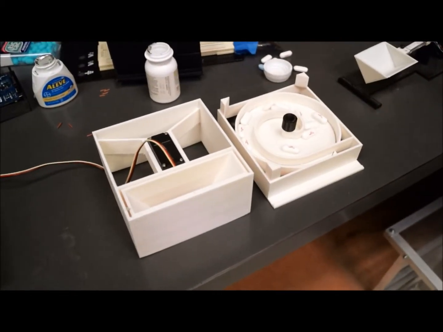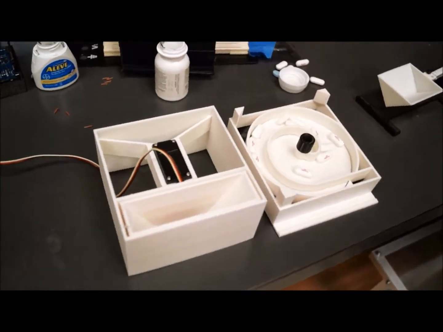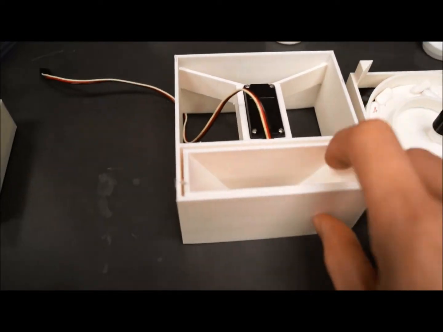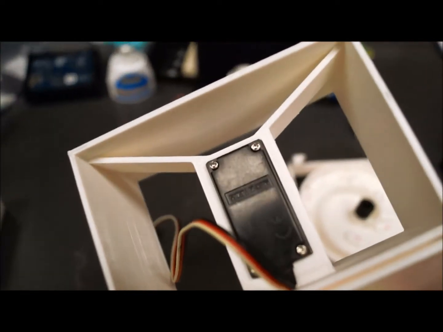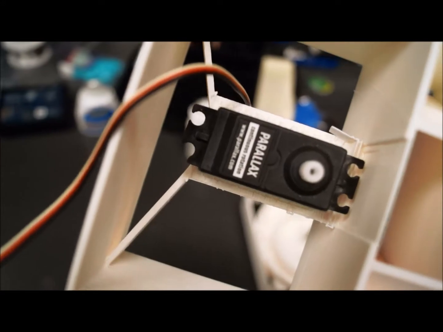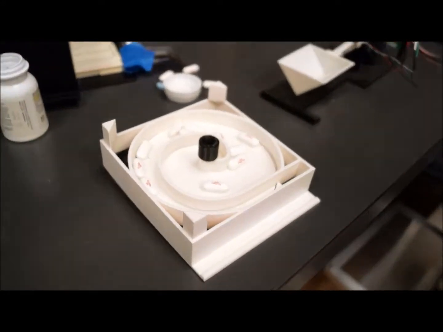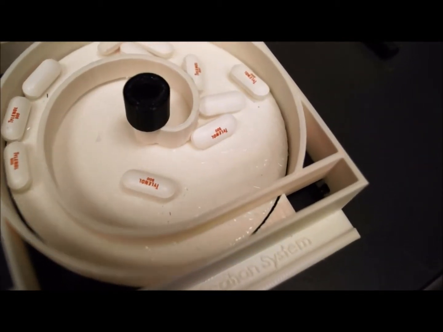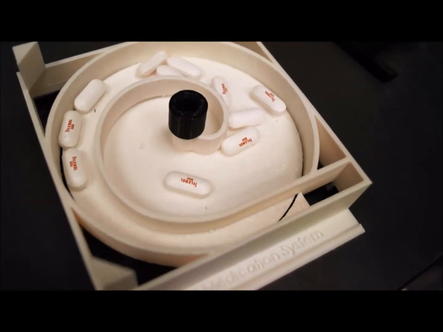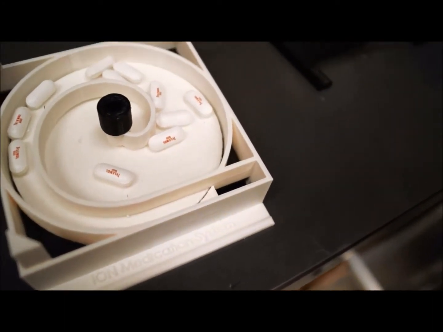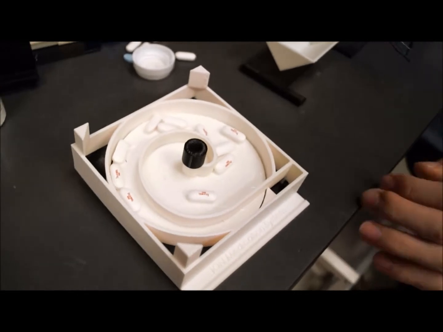Here we have the two halves of the dispenser separated. The top half contains the chute and the continuous rotation servo, as you can see here. And the bottom half contains the pill guide and the plate, which is attached to the pill guide. And the plate spins, which forces the pills out. So I'll demonstrate the function here.